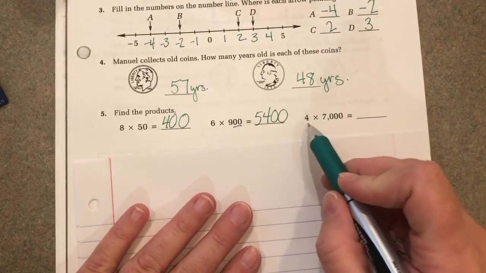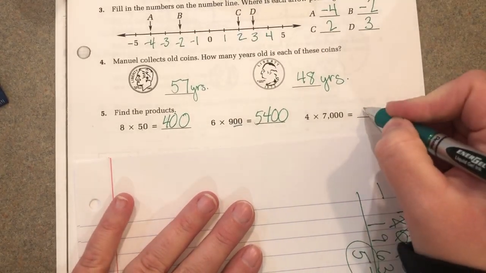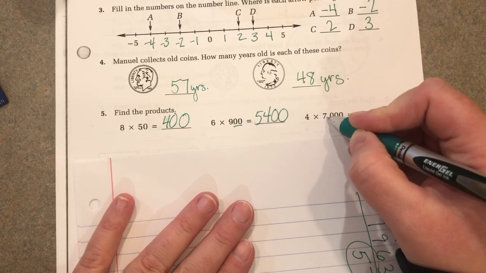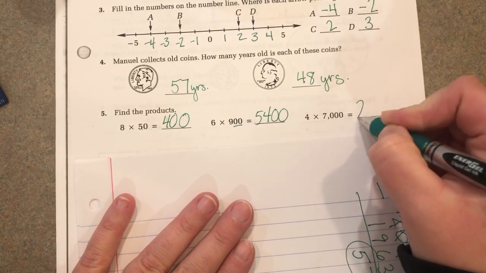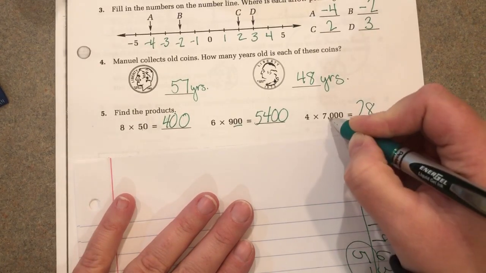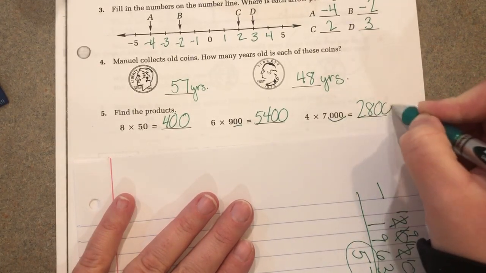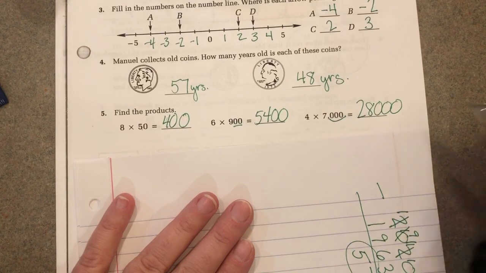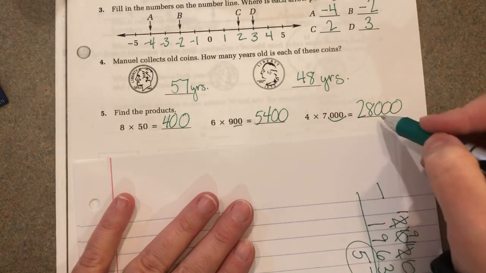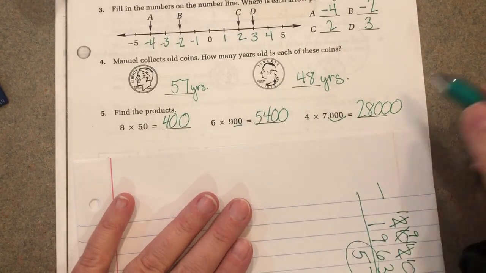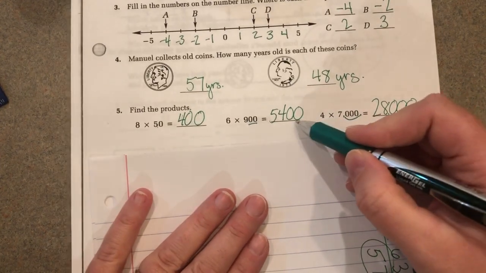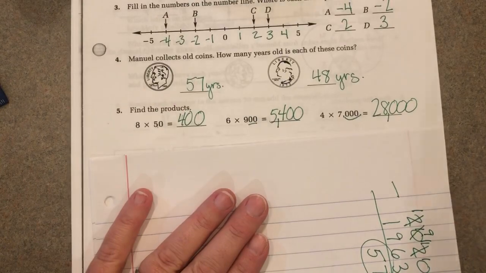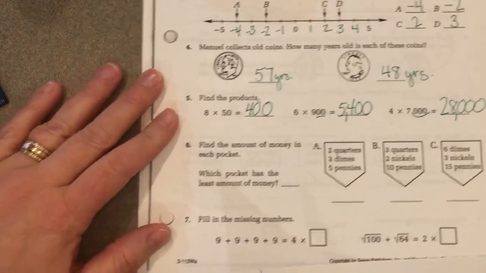Again, 4 times 7, we can double. Double 7 is 14. 14 plus 14 is 28, and this time we have 3 zeros to put after it. And that means on both of these we have to put commas if there's more than 3 numbers. So we go 1, 2, 3, comma. On this one we go 1, 2, 3, comma. Number 6.